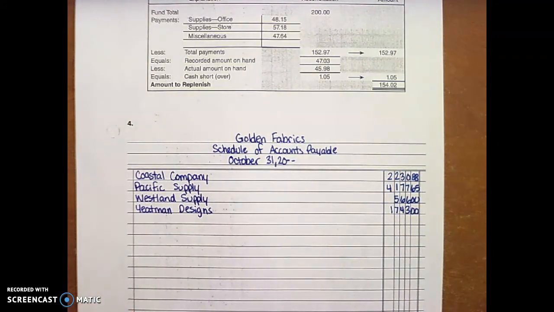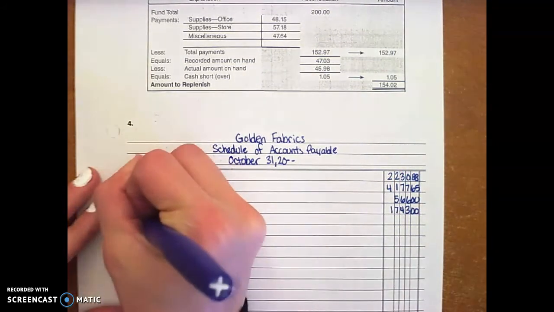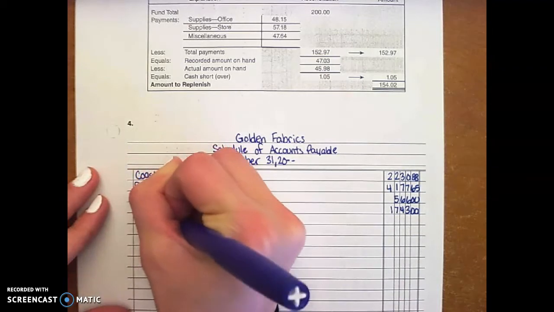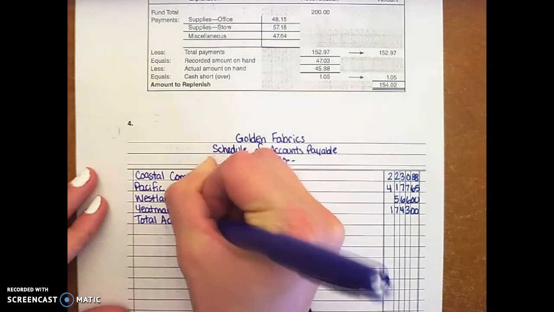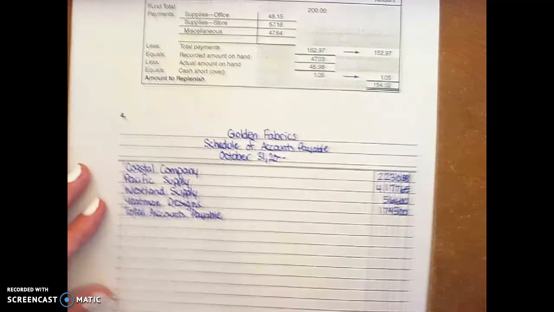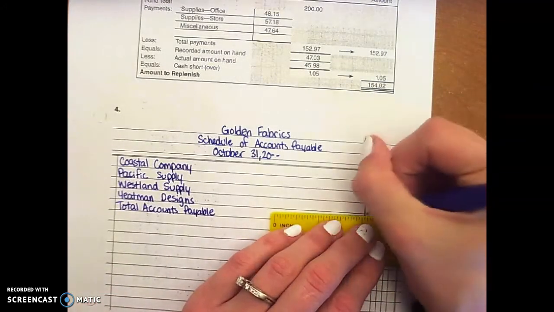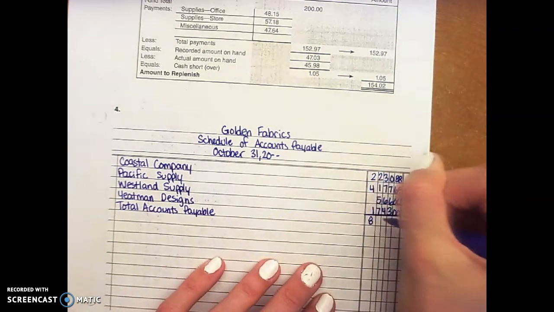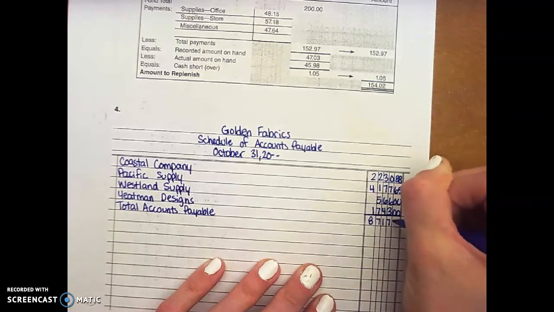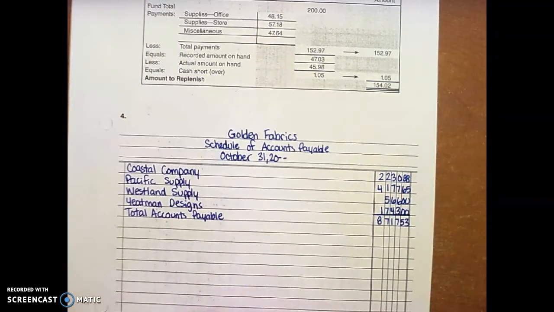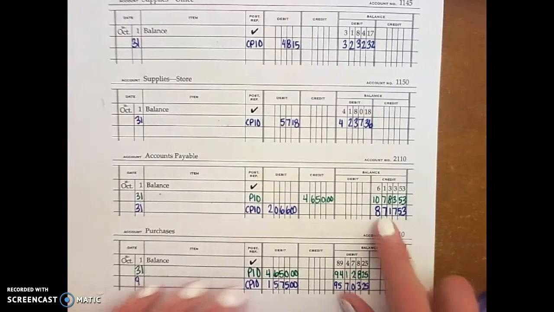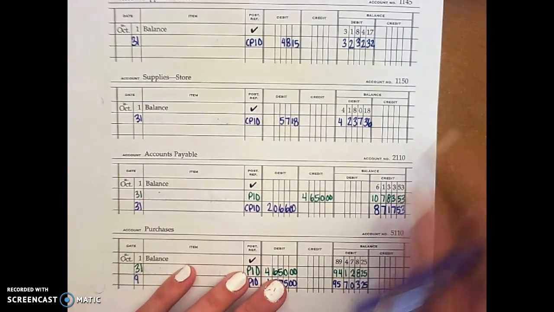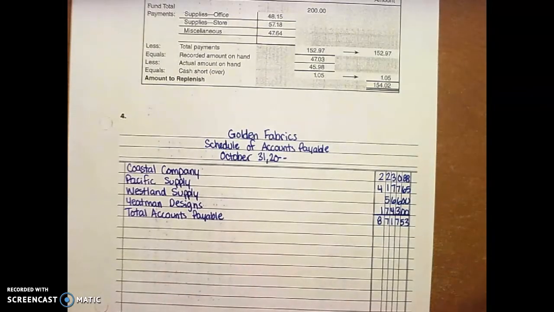And so what we will do at the end here is we will write total accounts payable. And we will draw a single line, and we will total these four numbers, and the total of these four numbers is $8,717.53. In order to prove that this is correct, we need to compare this to our controlling accounts payable, which is found on page 205, $8,717.53. And if they equal, which they do, we can double rule it.